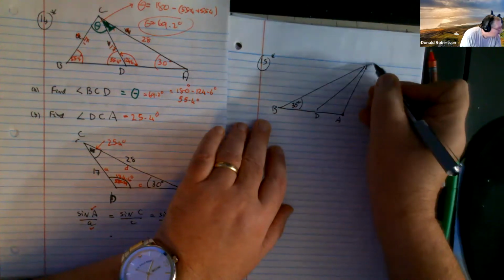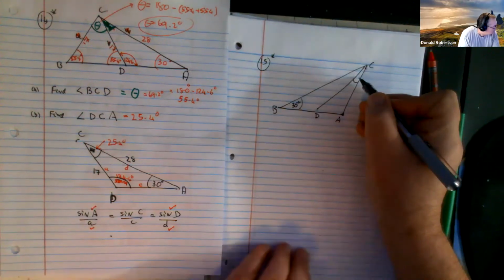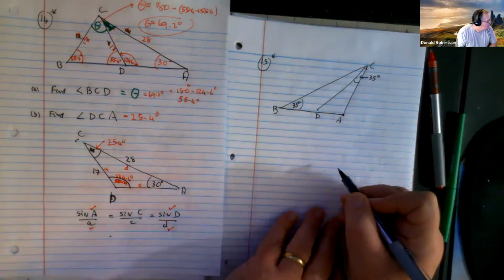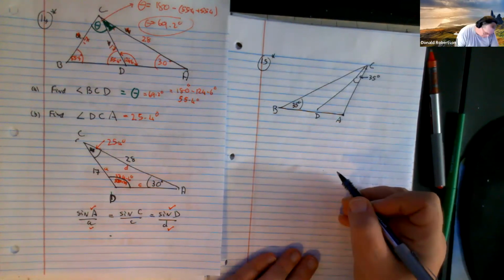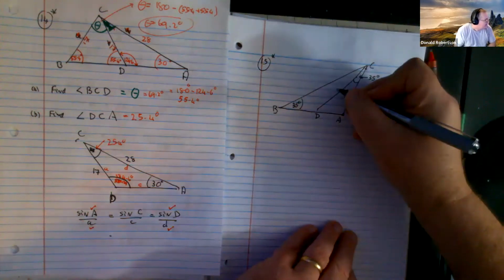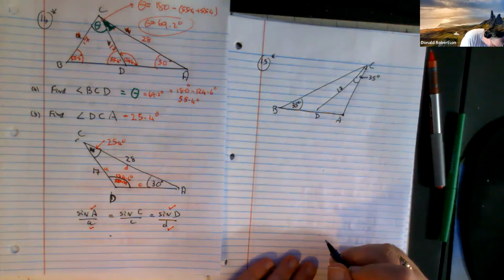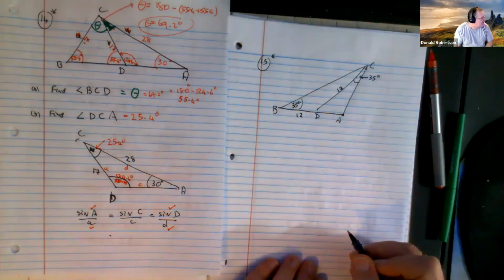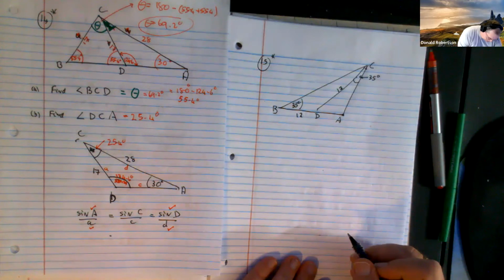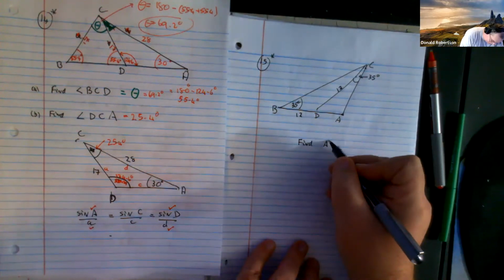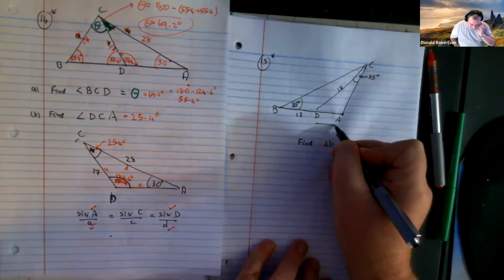We know the angle up here is 35 degrees. I know that a guy called U is 12, so I know this side here is 12. I know a guy called V is also 12. And in this question, we're being asked to find the length of AD. So they're asking us to find that distance.